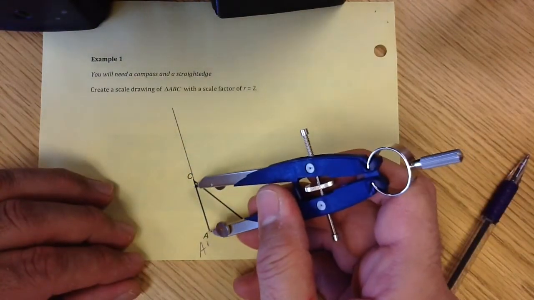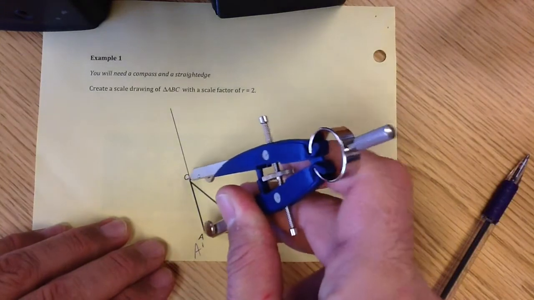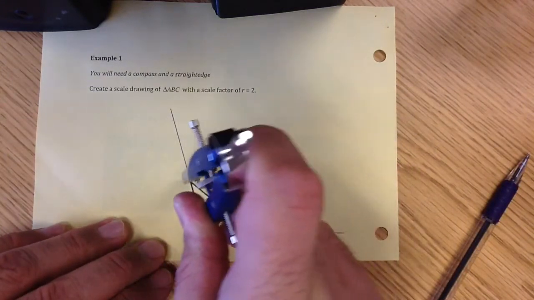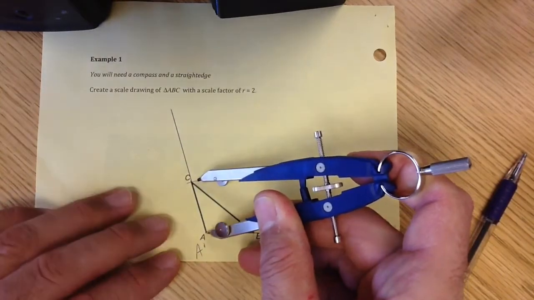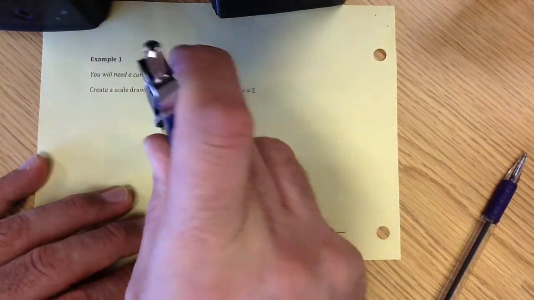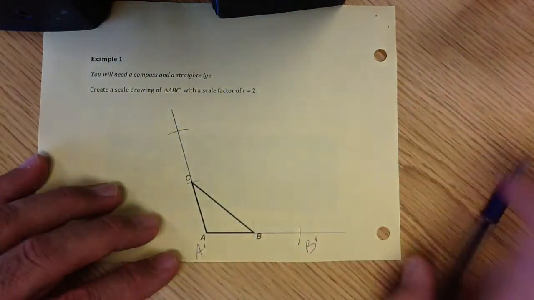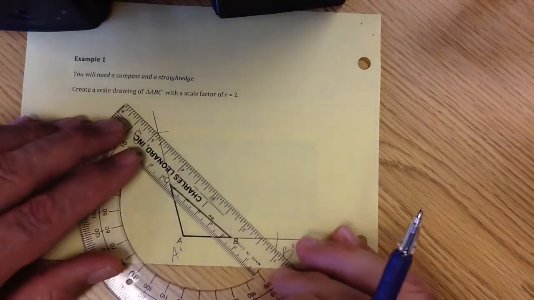I'm also going to measure from A to C. So you want to open up your compass so that it measures to AC. Show a little tiny mark there to show that you measured that opening or that length. And then we're going to poke at C and make another tick mark up here. This is in fact going to be my C prime. And then I'm going to connect the two.